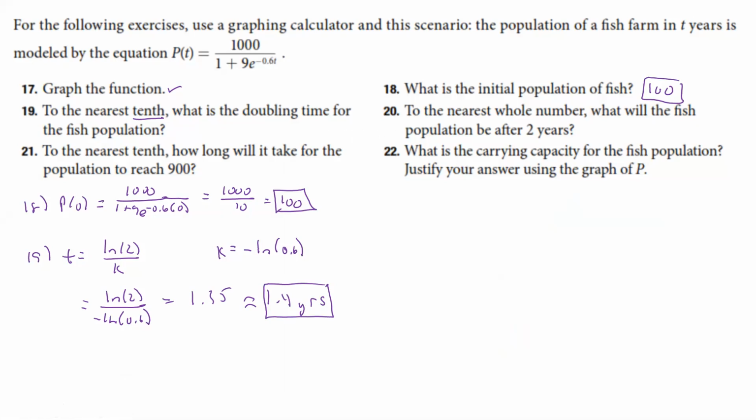All right. So what's the next one? It says, to the nearest whole number, what will the fish population be after 2 years? Well, that's going to be pretty easy. That's going to be what is P of 2. Well, again, we have two ways to go on about this.